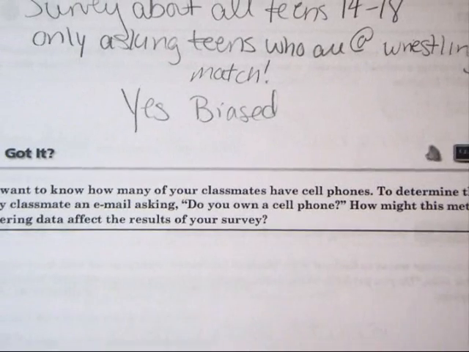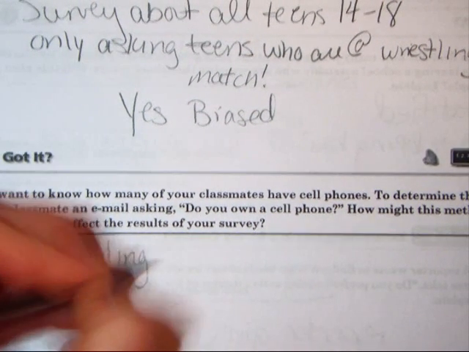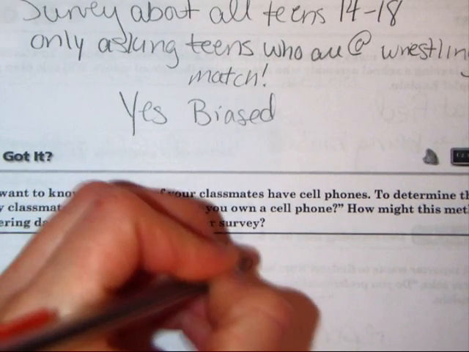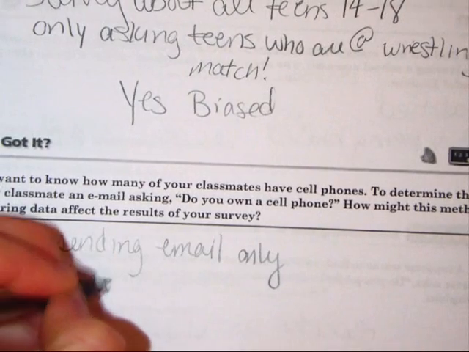Okay, let's try one more time. You want to know how many of your classmates have cell phones. To determine this, you send every classmate an email asking, do you own a cell phone? How might this method of gathering data affect the results of your survey? So maybe this one's a little more difficult. If they have email, so if you are sending an email only, how could that affect the people who have cell phones? Well, if you're emailing them, maybe they have a lot of technology.